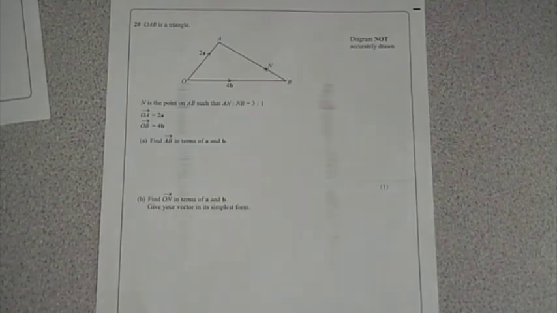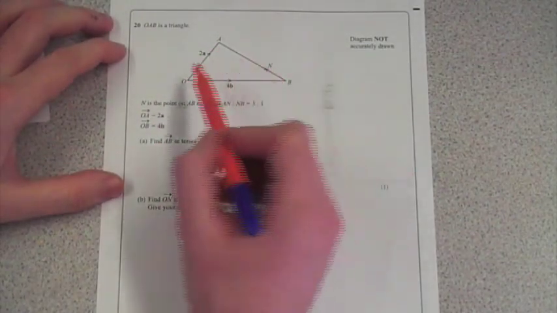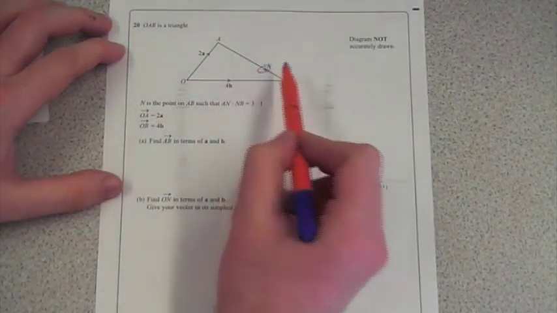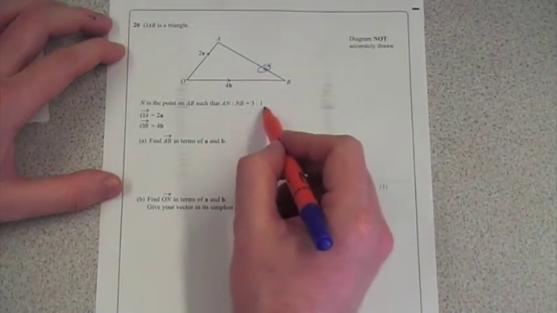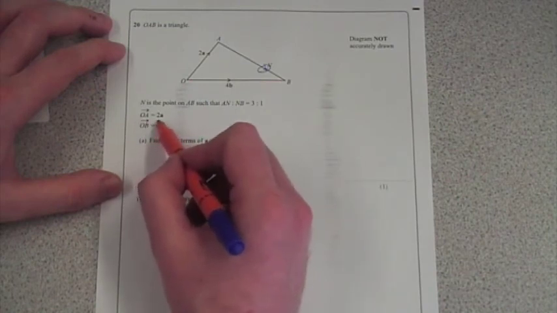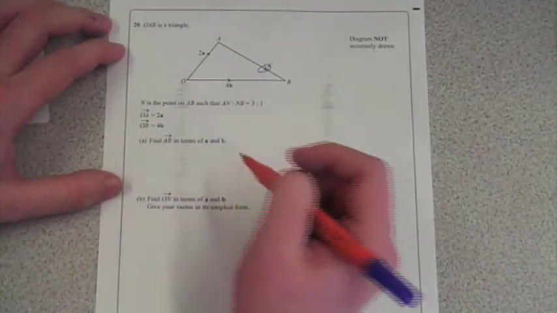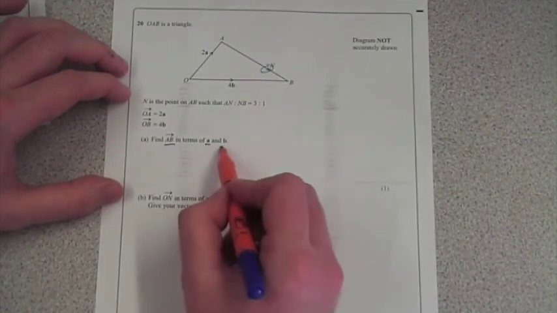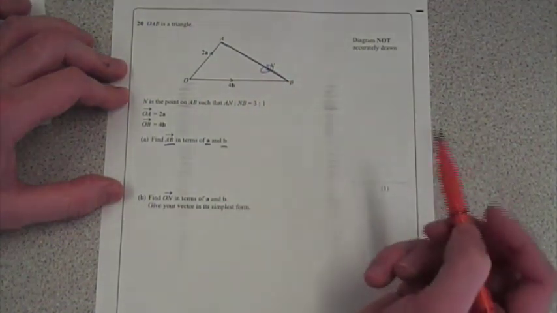Question 20 tests our knowledge of vectors. It says OAB is a triangle. Here's a triangle here, and they say N is a point on AB such that AN and NB are in the ratio of 3:1. They also tell us that the vector OA is the same as saying 2A, and our vector OB is 4B. First question is, they want to find AB in terms of A and B. So AB is this line here.